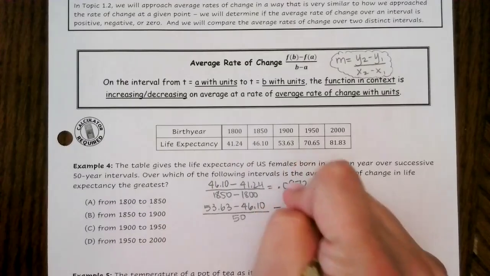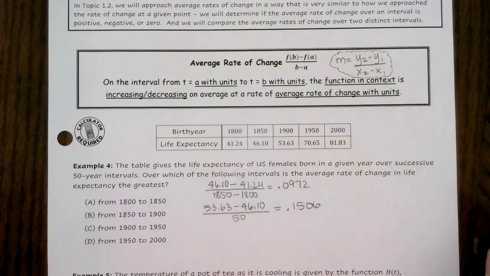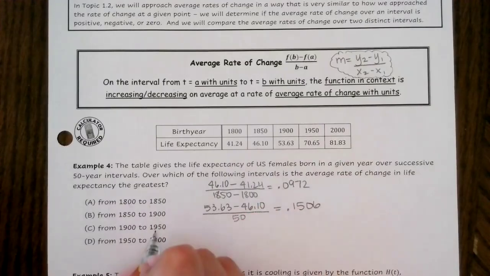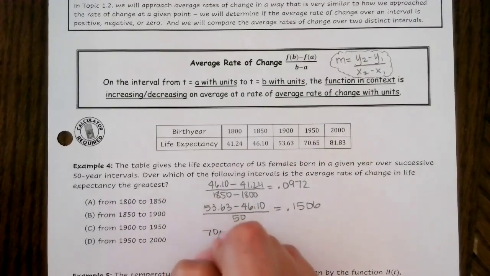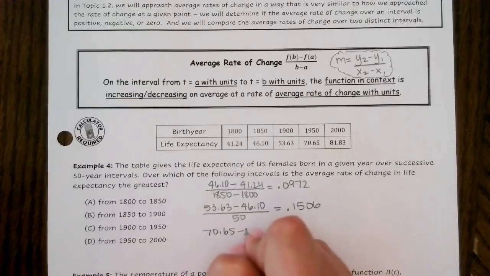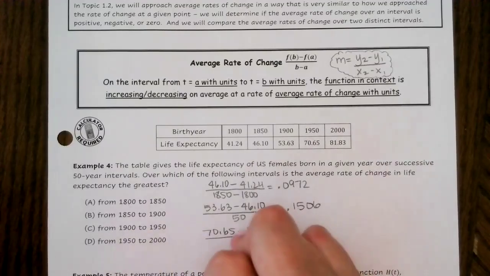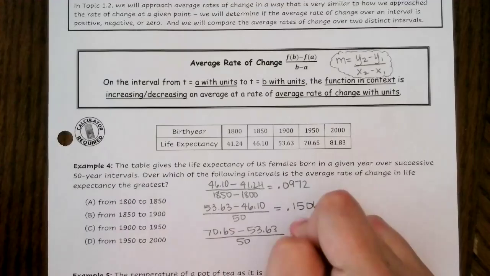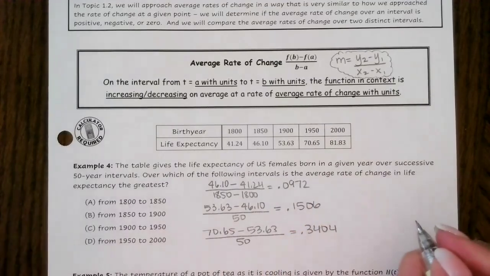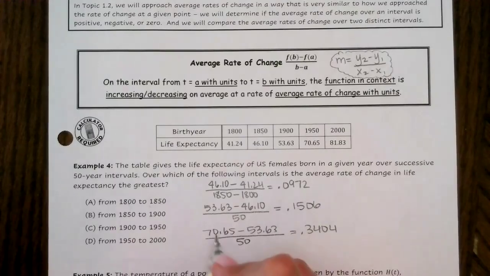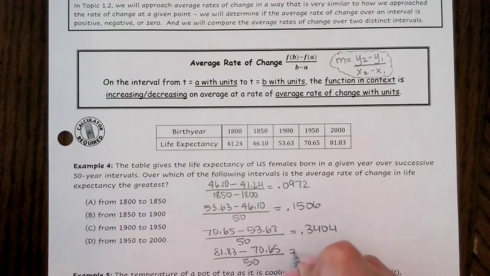And I put that in my calculator and I get 0.1506. For my next one, 1950, that's 70.65. 1900 is 53.63. Again, 1950 minus 1900 is 50. And I put that in my calculator and I get 0.3404. For my last one at 2000, it's 81.83. 1950 is 70.65, and we're over 50, and that one gives me 0.2236.